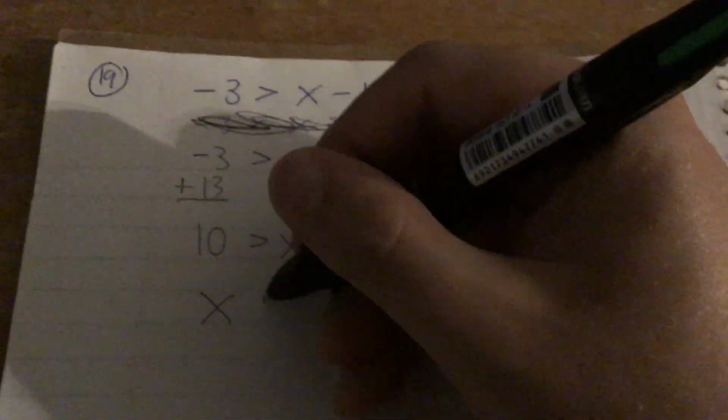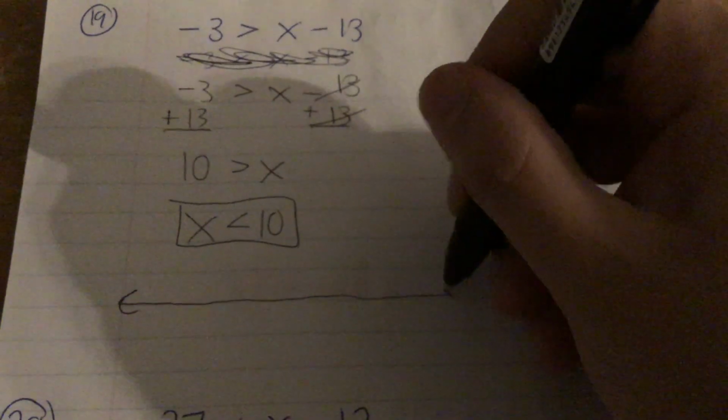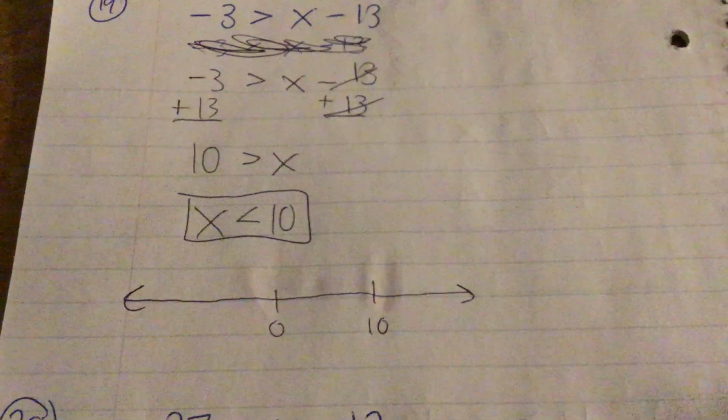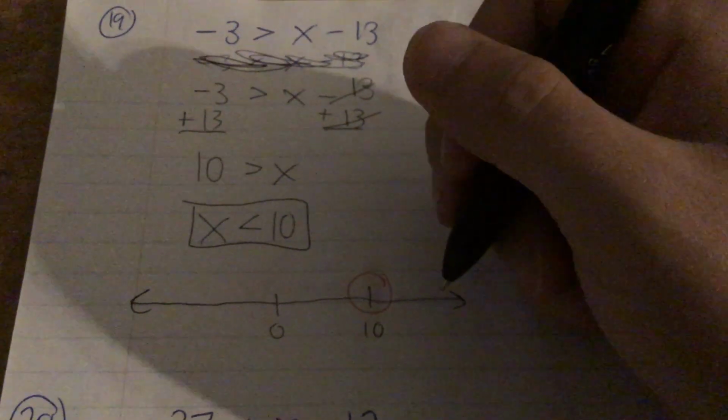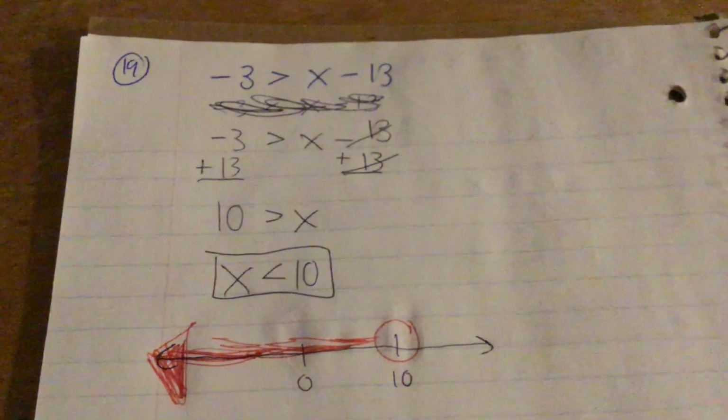Rewrite the sentence. Start the sentence with x. If 10 is greater than x, that would mean that x should be less than 10. Draw a number line. If 0 is in the middle, and 10 is to the right of 0, where do I shade? Circle the 10. X is less than 10, which means x is legally allowed to be any number less than 10. Shade to the left. And put a big arrow at the end of the number line.